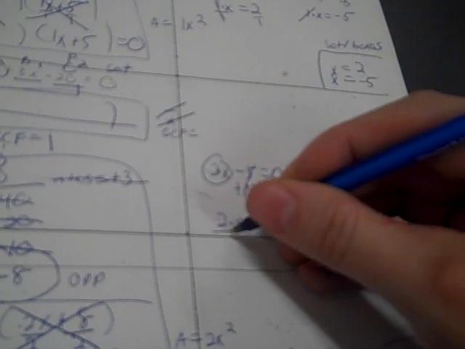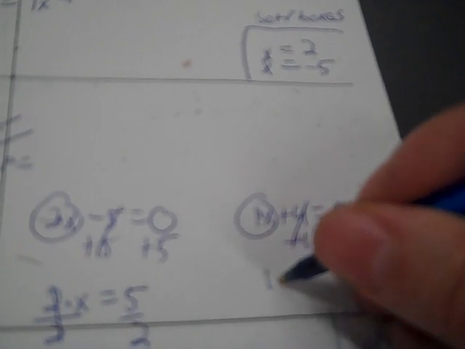So I add 5, 0 plus 5 is 5. And I divide by 2. Okay, so 5 divided by 2 is 2.5. So that's your first answer, 2.5. And then here I'm going to minus 4. So it's negative 4. And since I have a multiplier of 1, I really don't need to divide. I mean, you can, but it's just going to be the same thing.